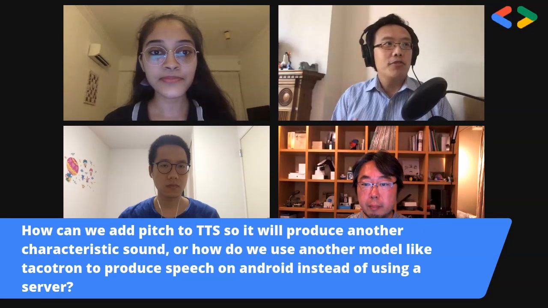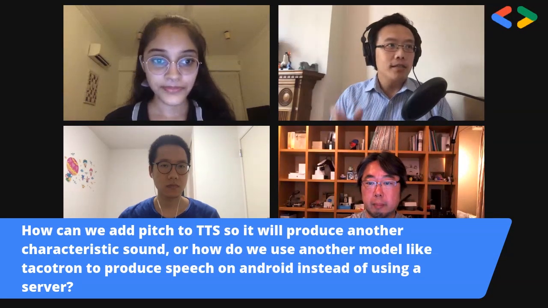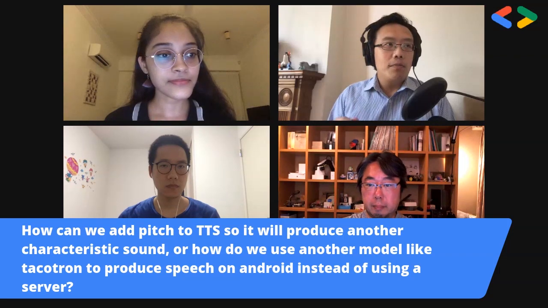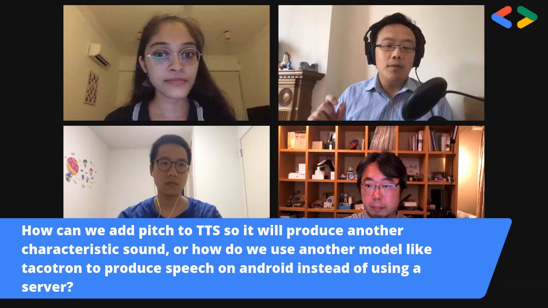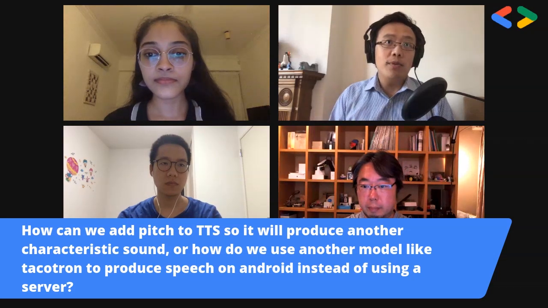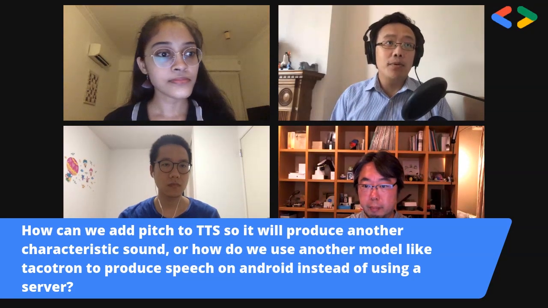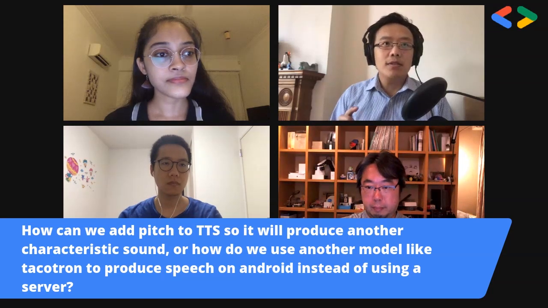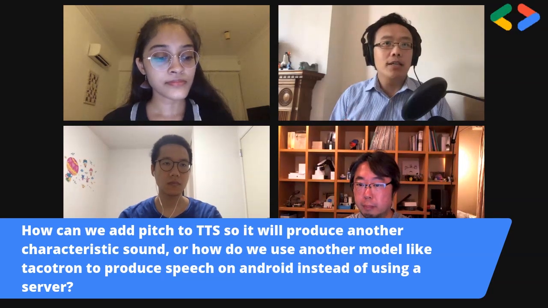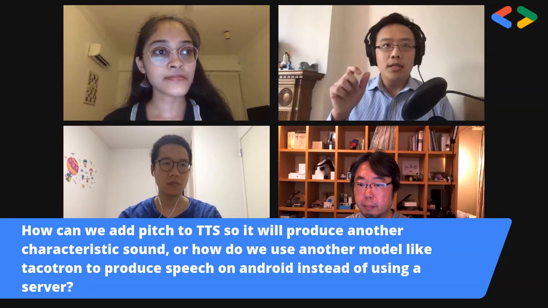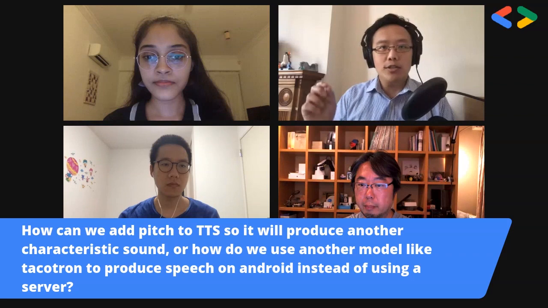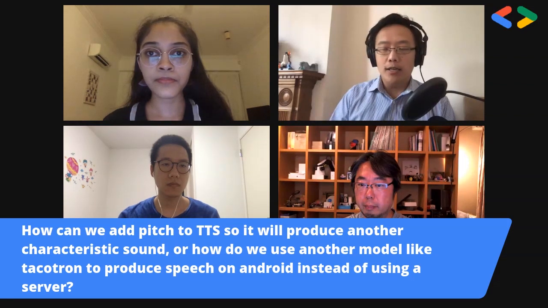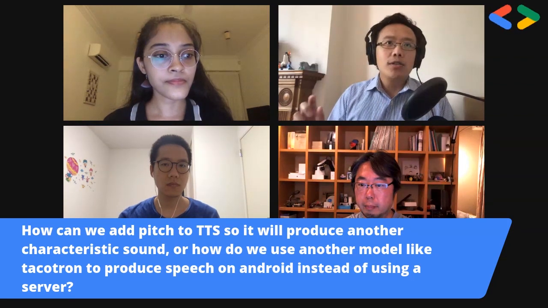So I'm afraid I'm not familiar with Tacotron, so I would not be able to answer the second part of that question. But in terms of how you can get different TTS voices, the text-to-speech API in Android supports different kinds of voices, but it's not determined by pitch, but rather by the language and the location and maybe male or female.